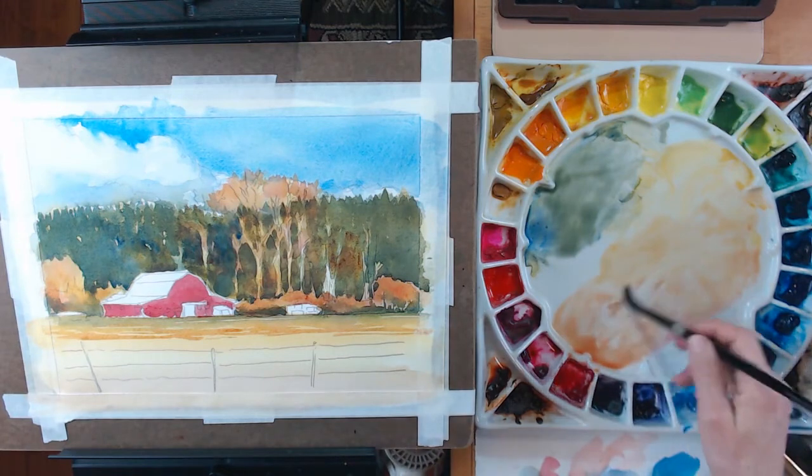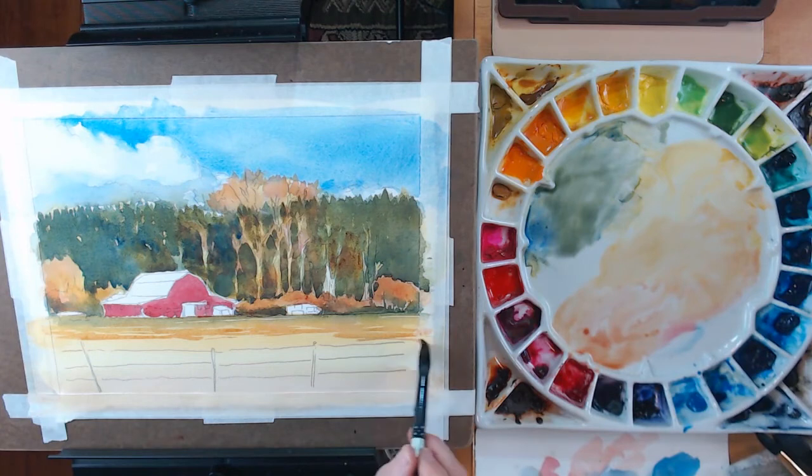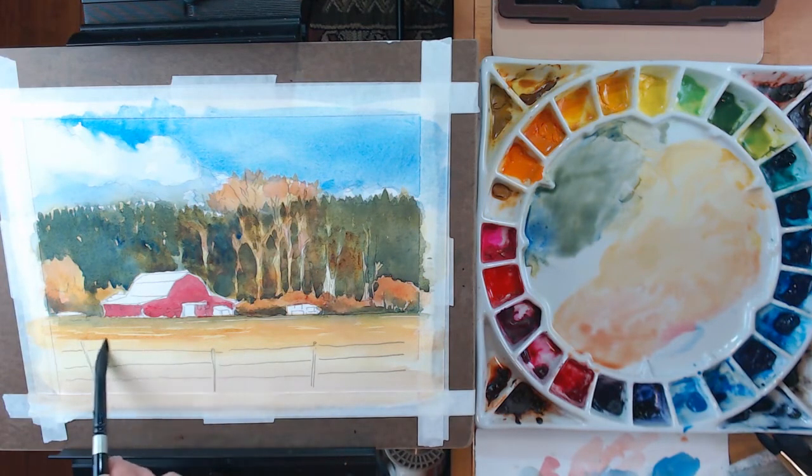I'm not using very good names for my colors. Reddy. Oh boy. And now it's getting a little too intense, so I'm going to come back with more water, clean out my brush, and just let this blend down into the colors that don't want to go too dark, right? I like that. I think that looks pretty good.